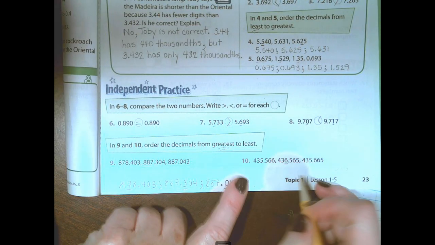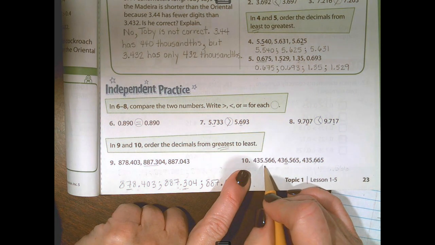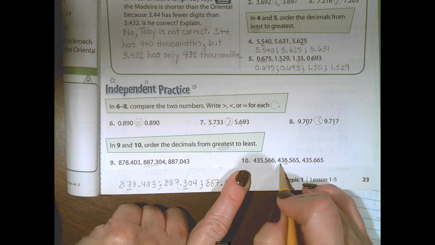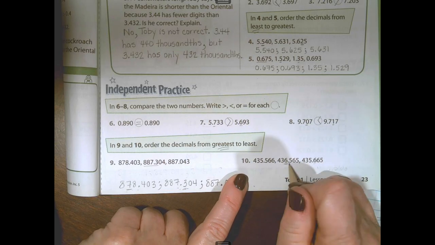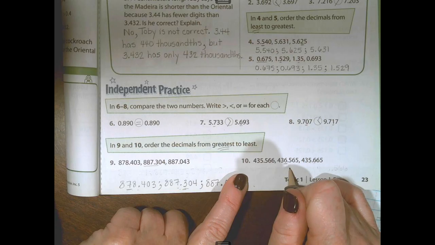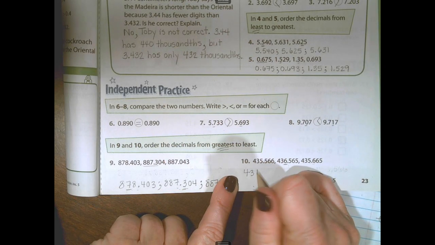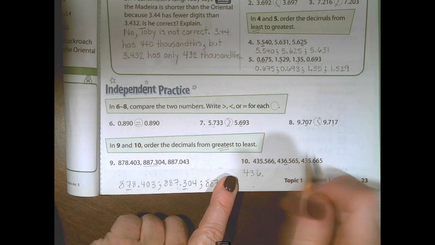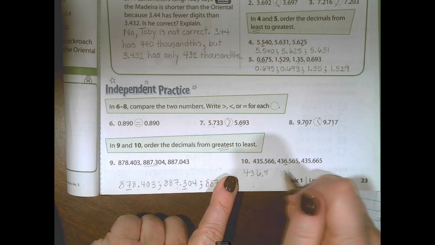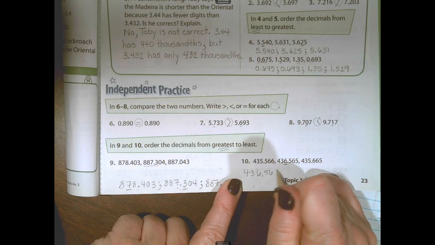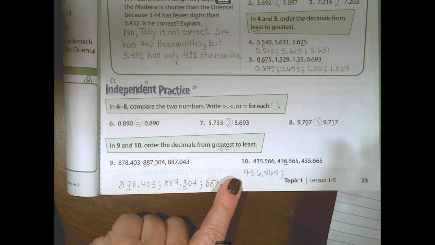All right. Looking for the greatest value. 436, 435. This one right here, based on the whole numbers, is the greatest. 436 and 565 thousandths is the greatest value.